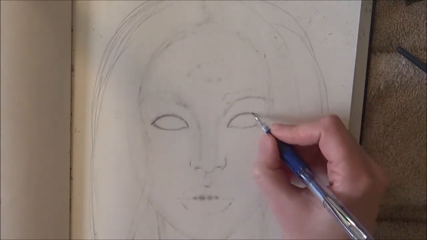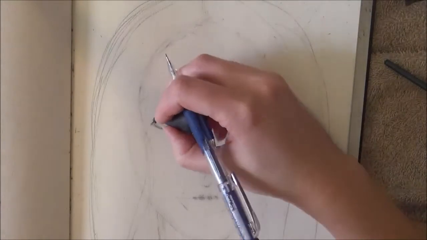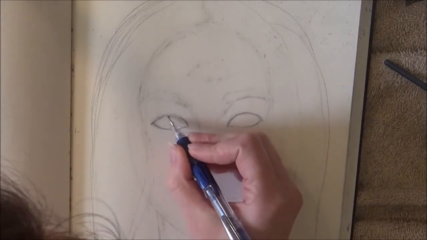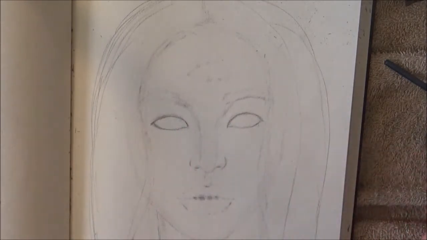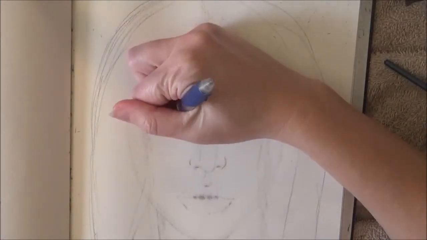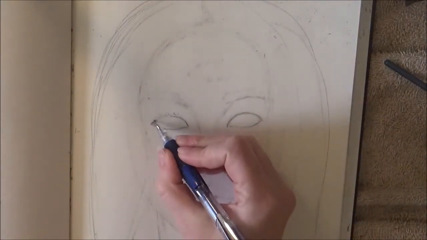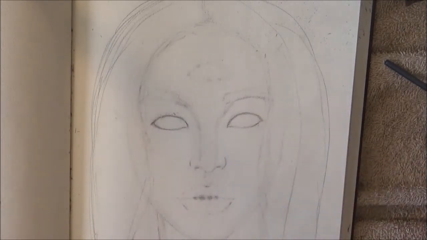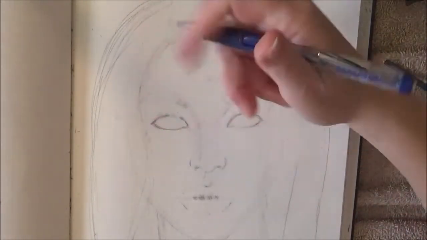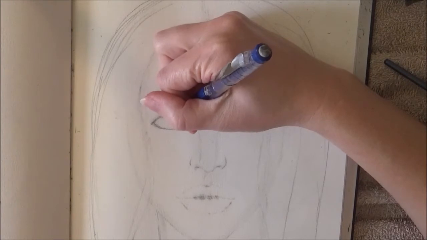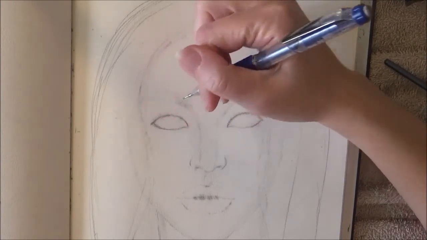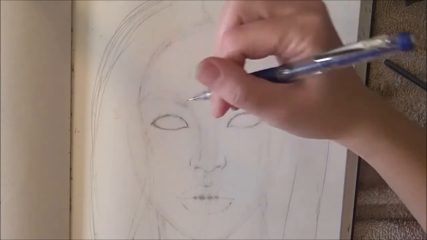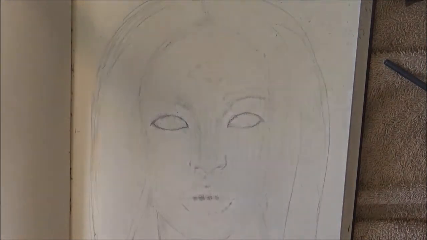That's about the shape that I want to go with. I feel like this side might be a tiny bit bigger. I just kind of play with it until I get it the shape that I want. No, that's a little too small. Okay, so that's about right.